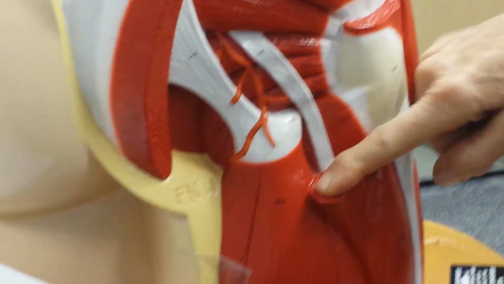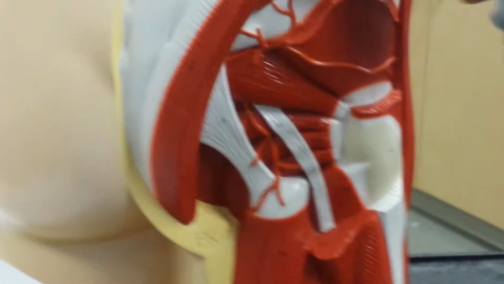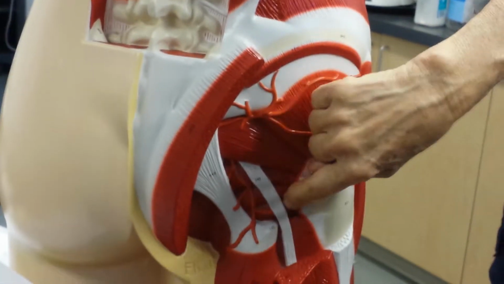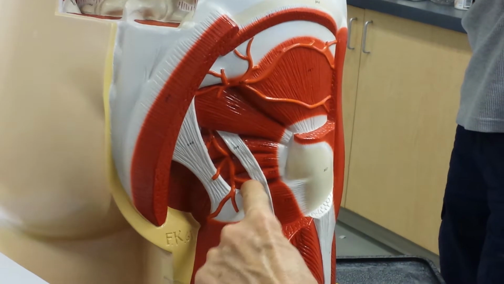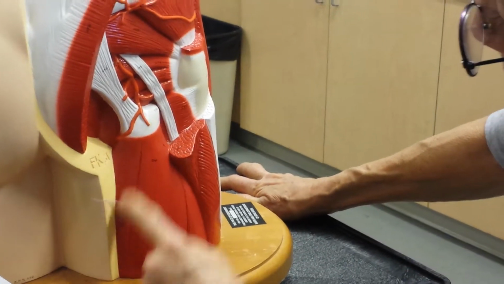What about in the back here? What's cut here? That's glute max. And then what's this? This is medius. And this is minimus. And then you have your deep rotators here, 1, 2, 3, and then you got your other one in between. So what nerve is that? How about the ligaments back here?